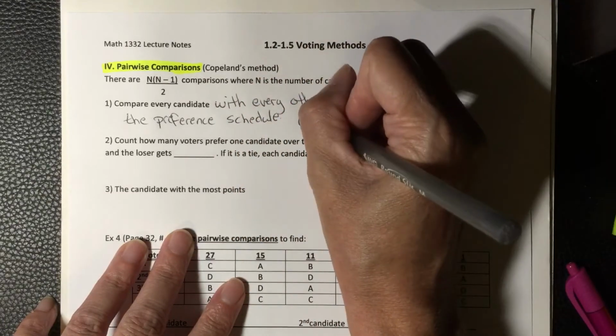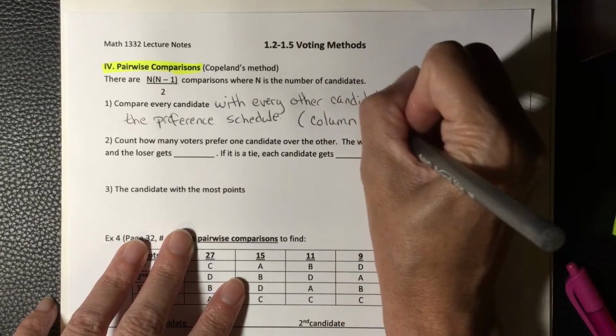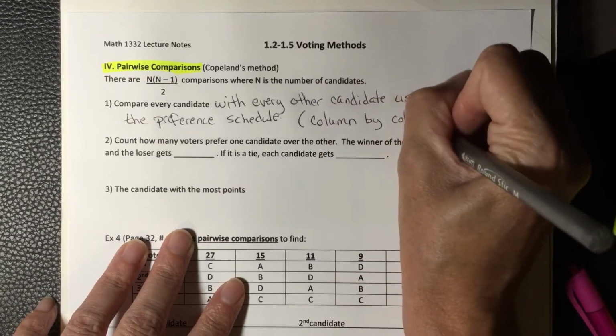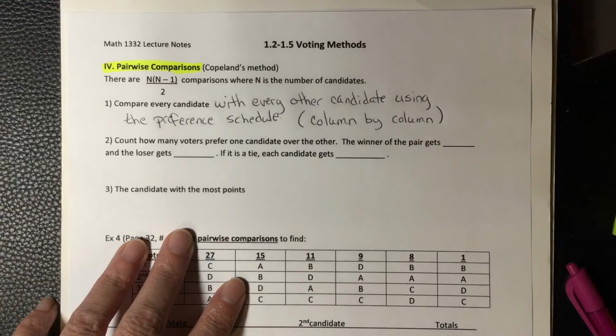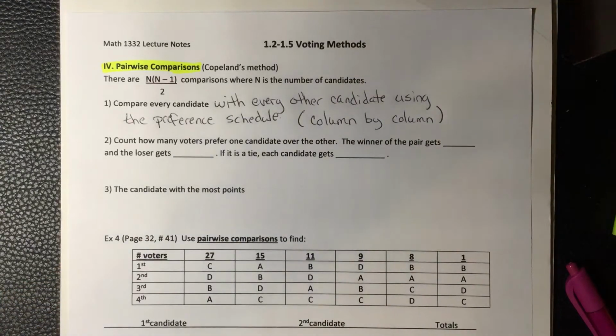Okay, and I'm going to make a little note here. I find it useful to go column by column. Now, when you get to the examples, you'll see we did a little bit of scaffolding for you so that it's a little bit easier to keep track of the comparisons as you go. So we set up a little bit of a table there.